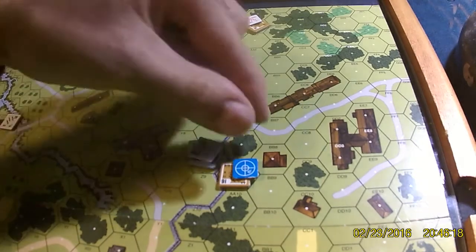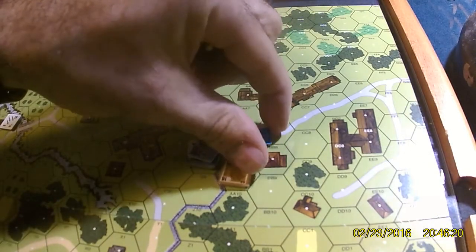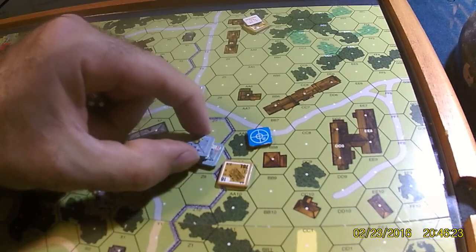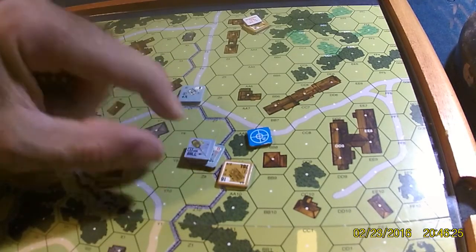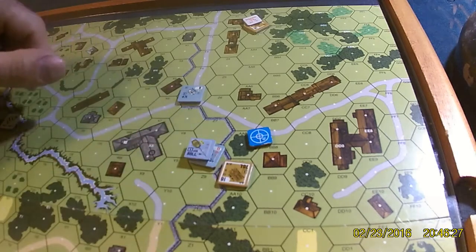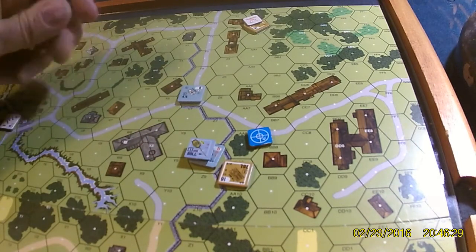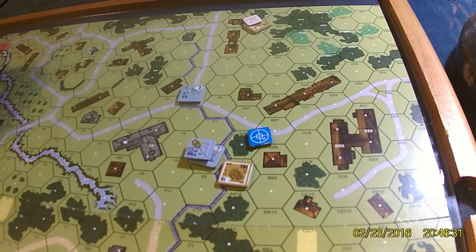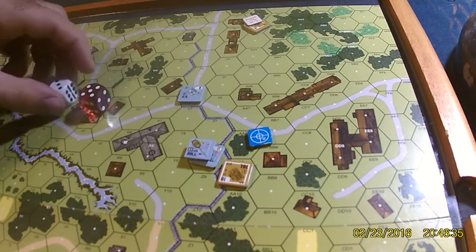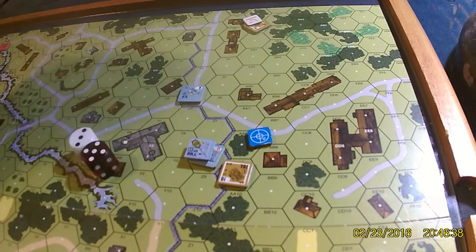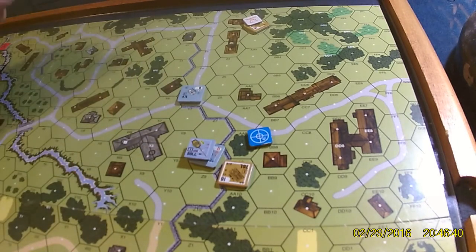Now the Russian prep fire phase. The Russian is now going to take a shot with his machine guns at the crew of the German tank. So he's got a 2 and a 4, doubled to a 12. So it'll be a 12. You get +2 for protection for being only partially exposed. And they shoot and they get an 8, which is a 10. So the German King Tiger has to take a task check.